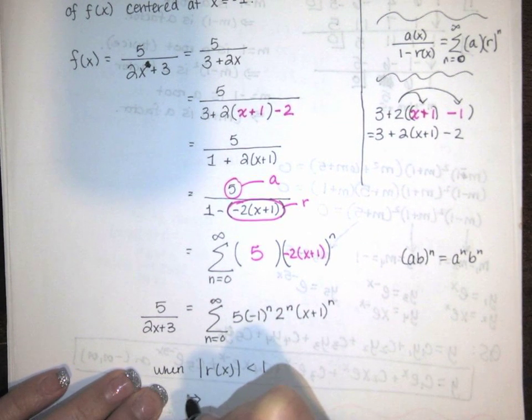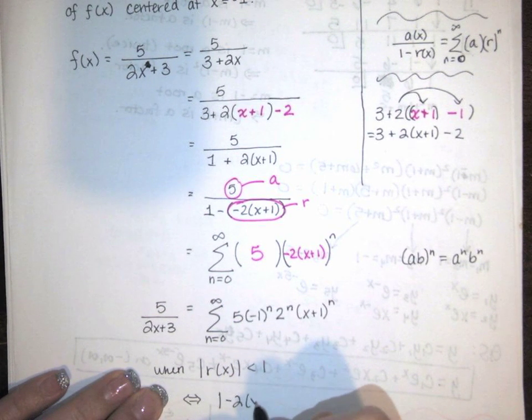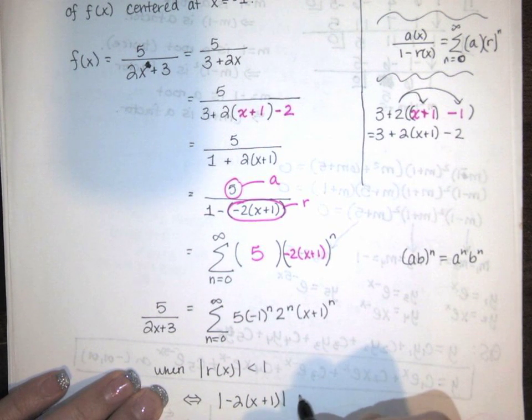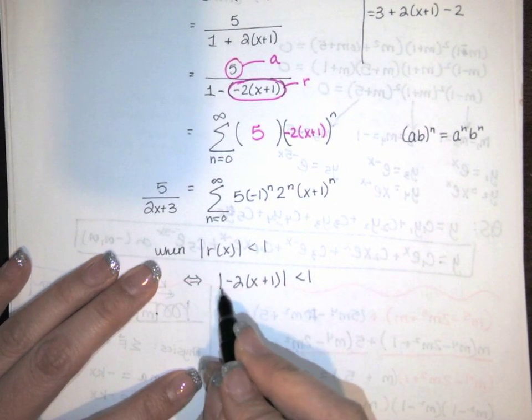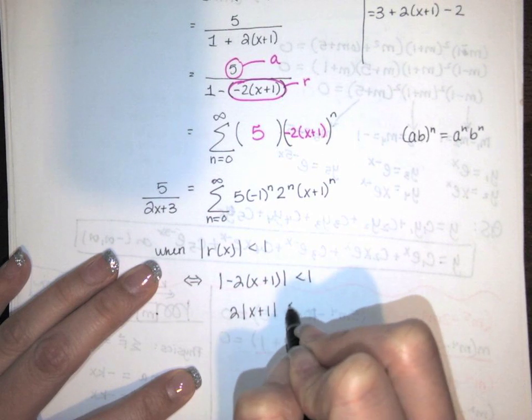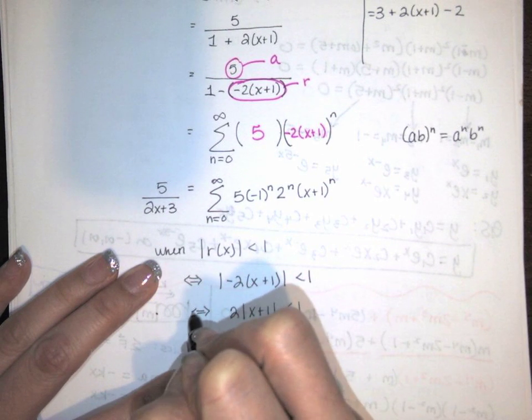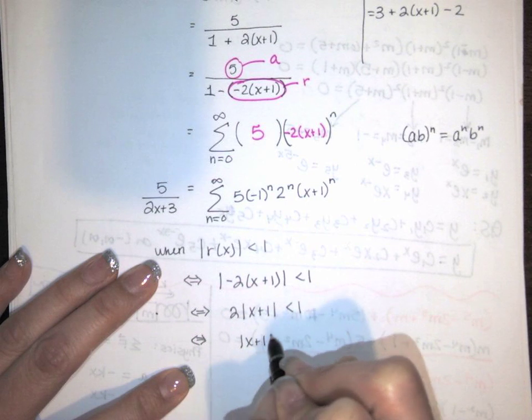And the absolute value of r is less than 1 when the absolute value of 2 times the quantity x plus 1 is less than 1. Now, the negative, when you take its absolute value, just becomes a positive 2, so you can take that out. And then if you divide both sides by 2, you get this.